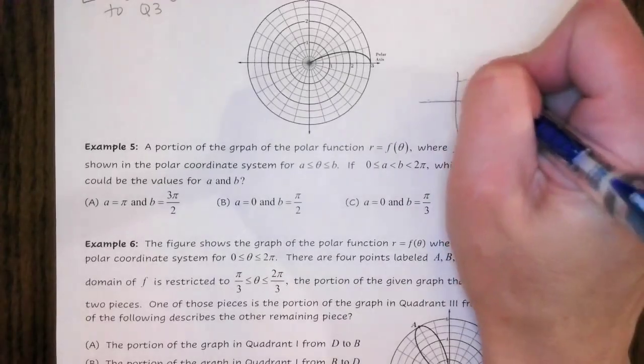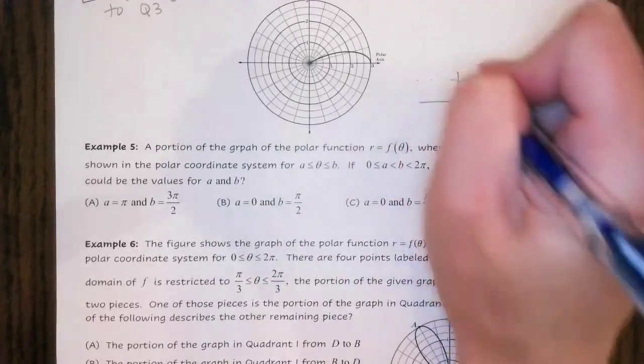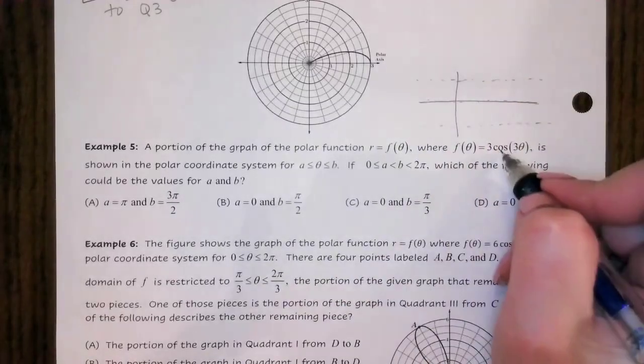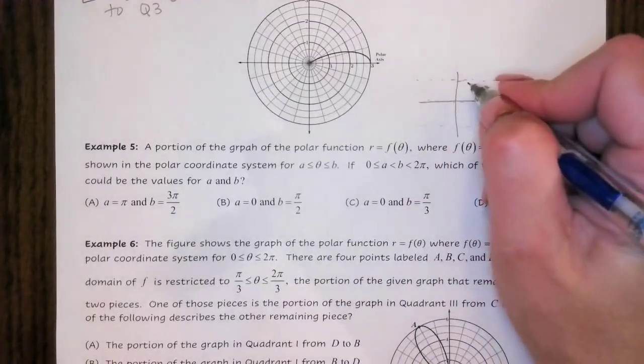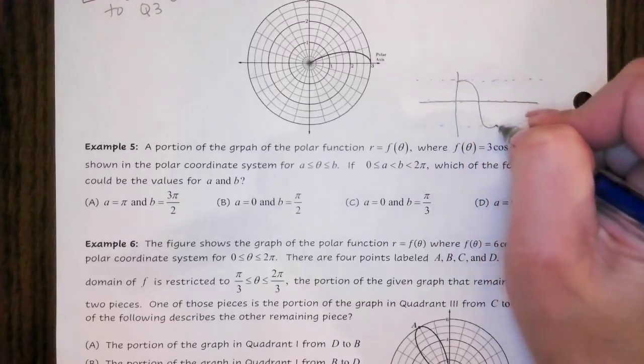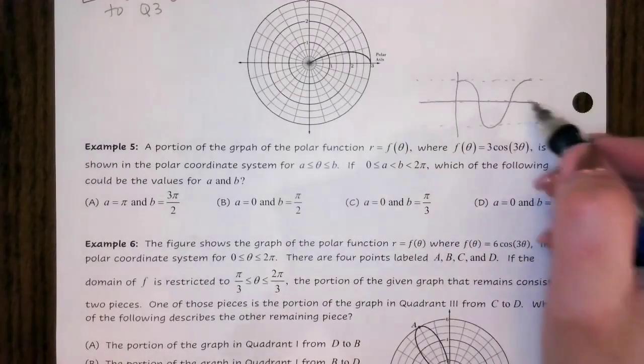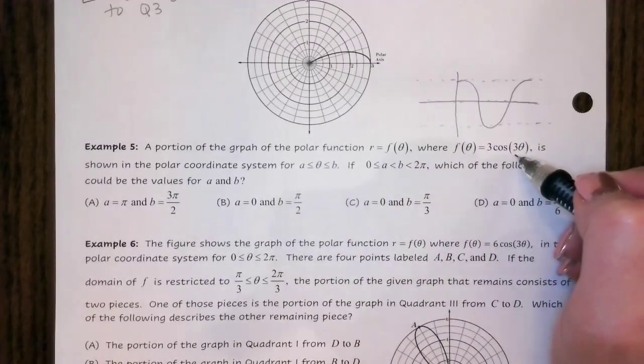Our amplitude is 3, so I'm going to go up 3 from that midline, down 3. This is cosine, so cosine starts at the top and then goes back to the top, so we've got something like this. Now on this one right here, we do have to think about this.